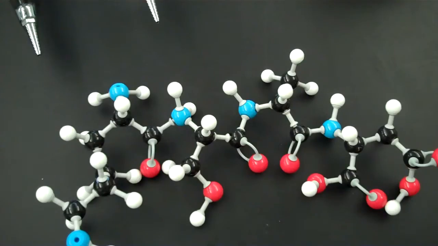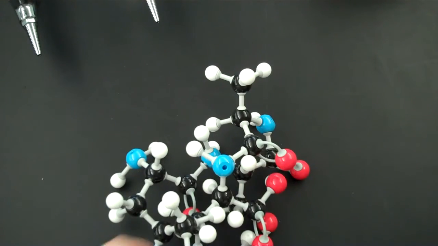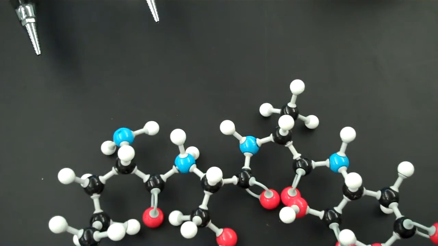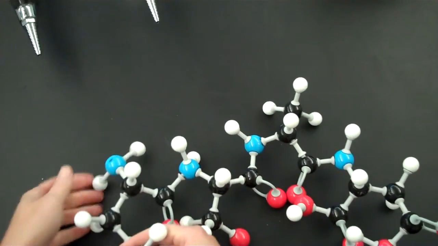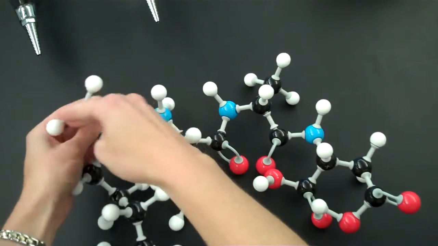When checking your polypeptide, the first thing that you want to look at is the backbone of the molecule. This might be all jumbled up, but you can actually make heads or tails out of it by unfolding it and finding that backbone to the polypeptide. The first thing I'm going to do is identify the amino end.